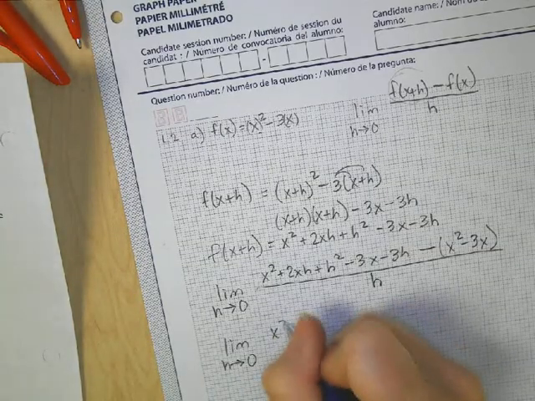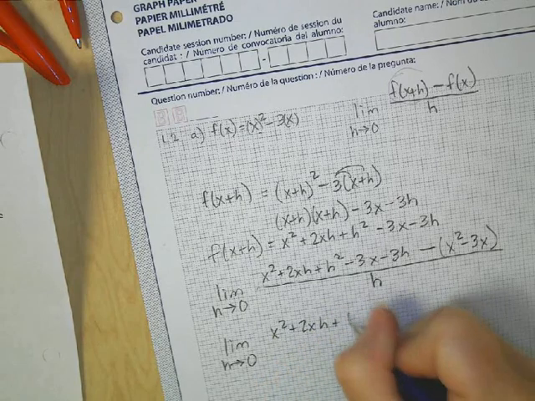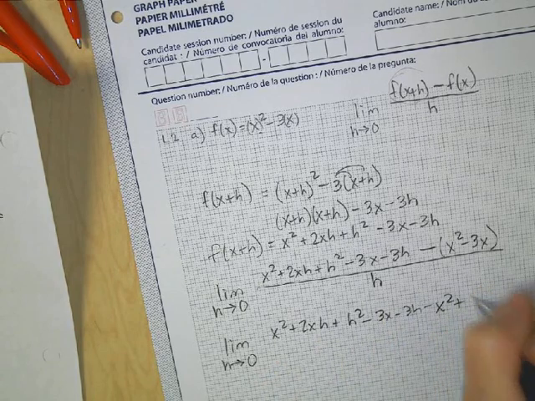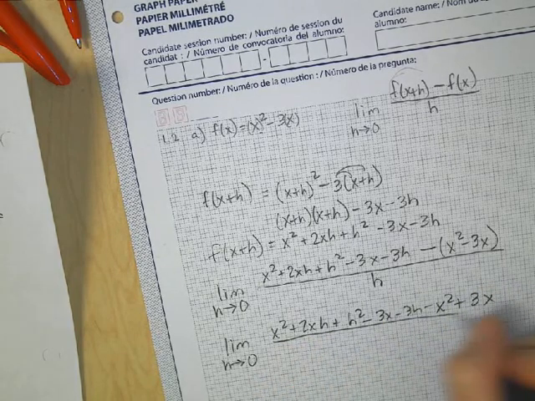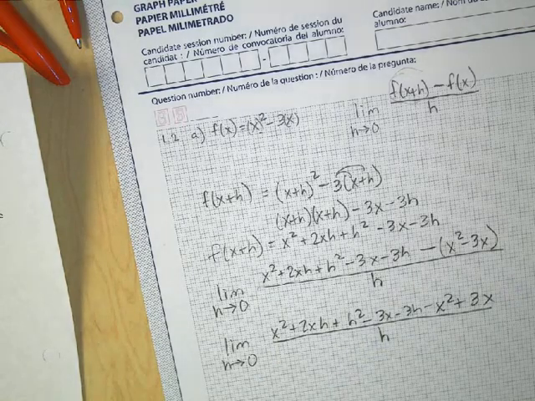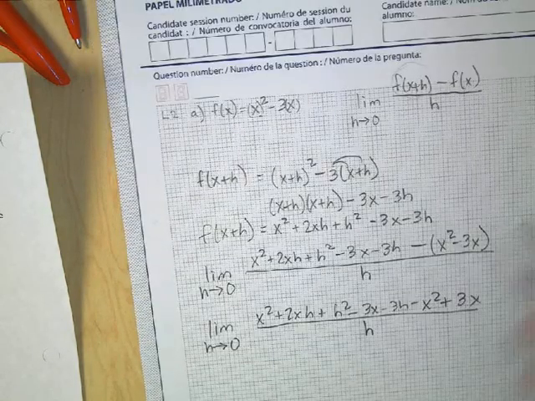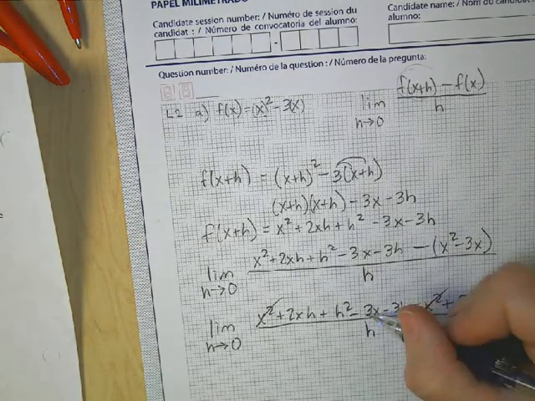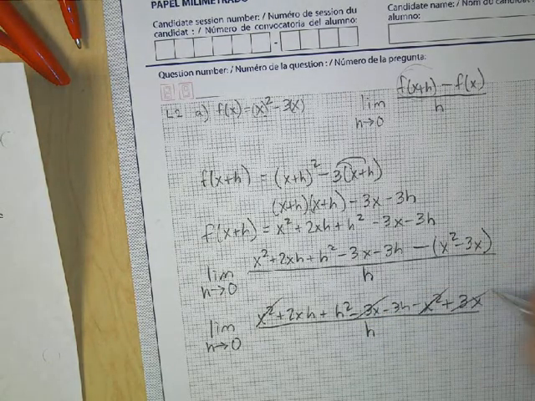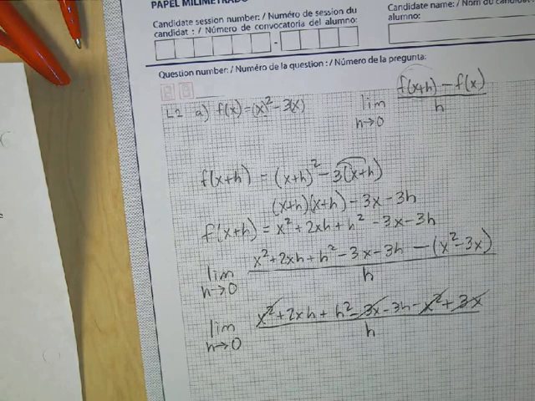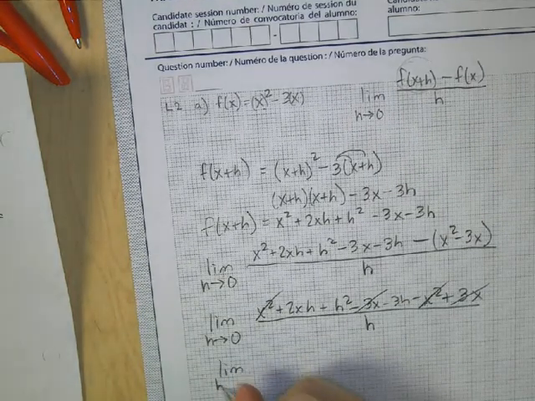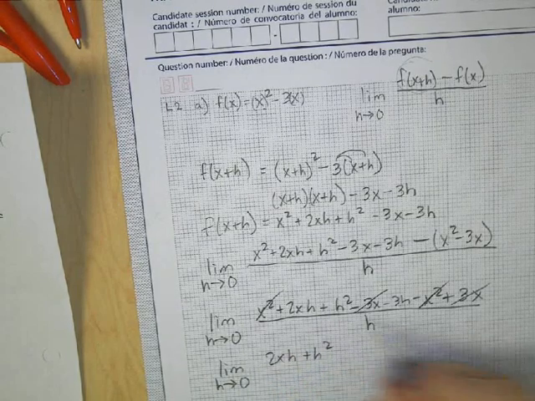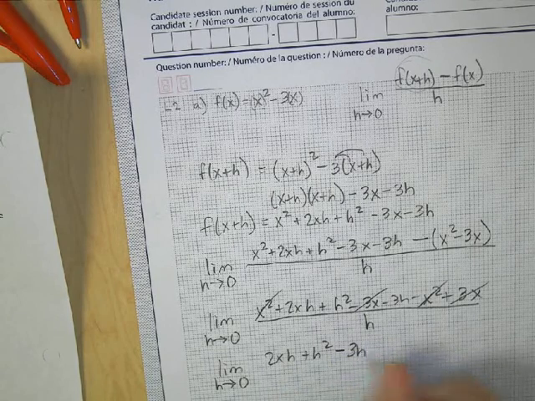x squared plus 2xh plus h squared minus 3x minus 3h minus x squared plus 3x, all divided by h. Let's see what I can eliminate here. x squared minus x squared, negative 3x plus 3x, and it looks like that's it. So the limit as h approaches 0 of 2xh plus h squared minus 3h, all divided by h.